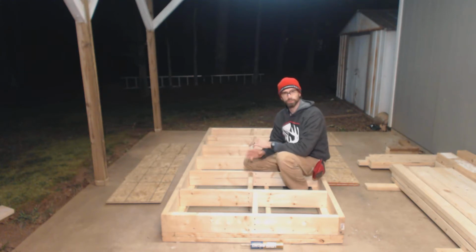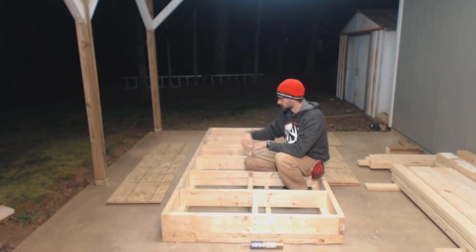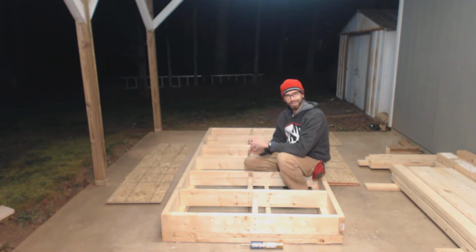The first thing you want to do is not just start your courses of paneling here. You're going to want to take a measurement, snap a chalk line to get a nice straight line for your very first one.